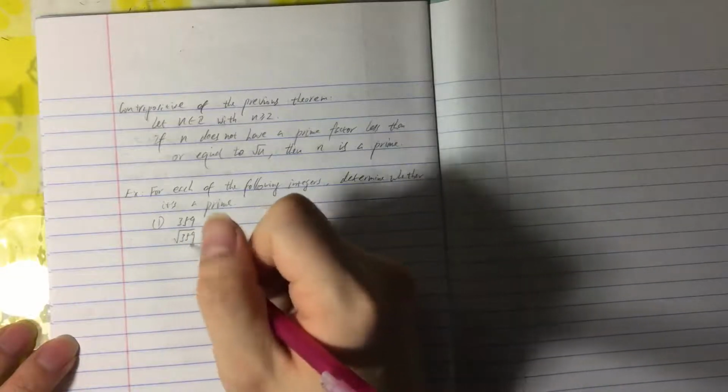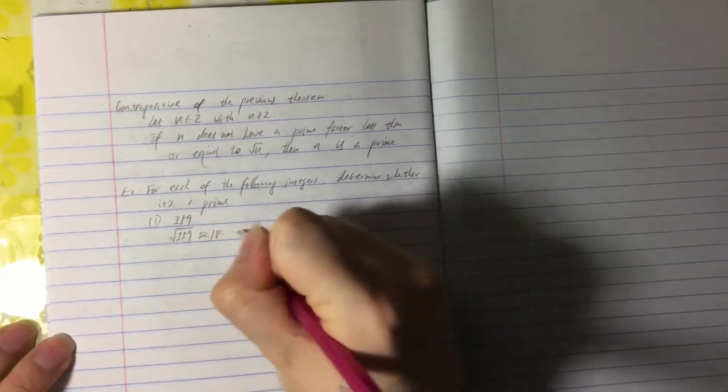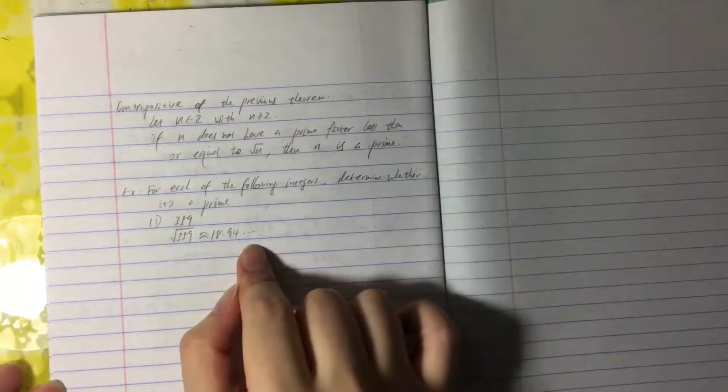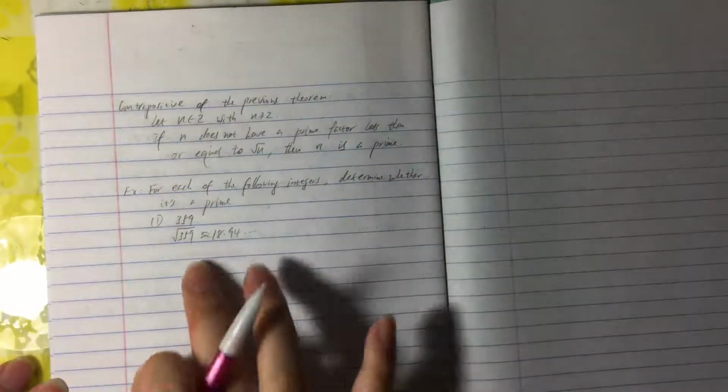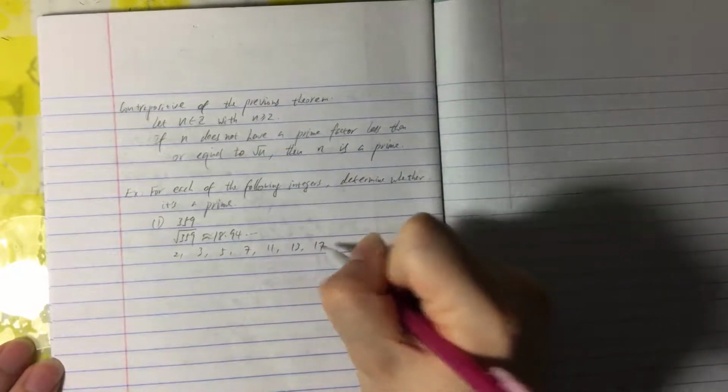Square root of 359. Using my calculator, it's about 18.94. Then we check all prime numbers less than 18.94. Let's write down all prime numbers less than 18.94. You have 2, 3, 5, 7, 11, 13, 17. Those are all the prime numbers less than 18.94. Then we check each one individually.